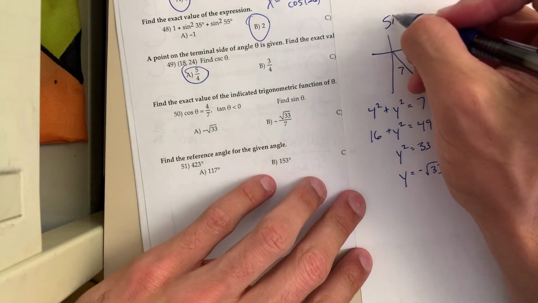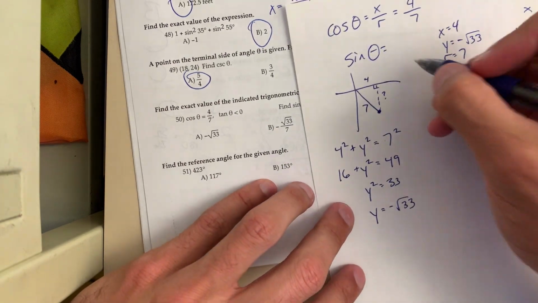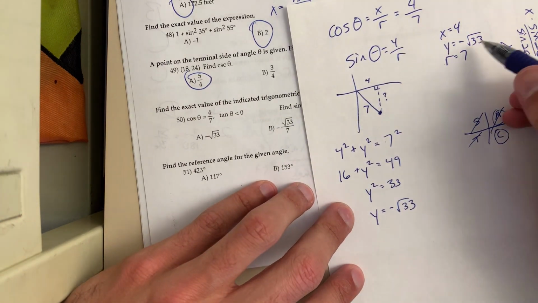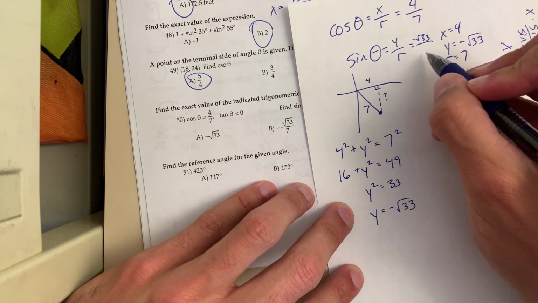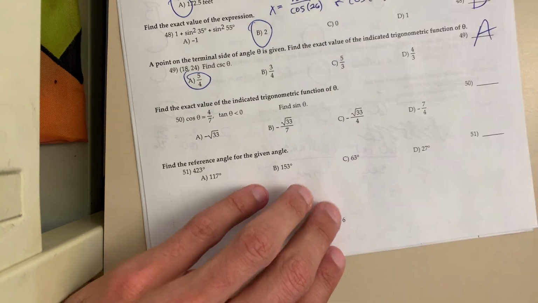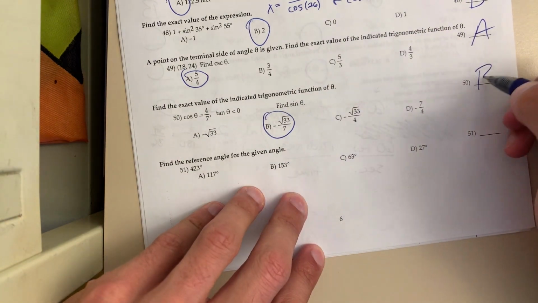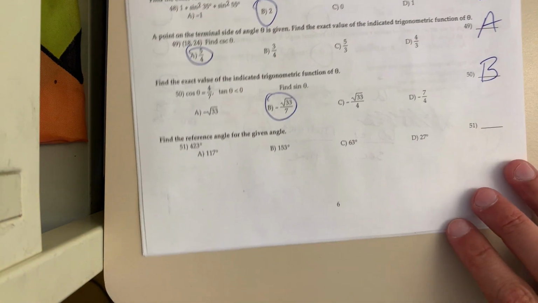Okay, so sine is going to equal the y value over the radius, right? So I know my y value is negative square root 33, and I know my radius is 7. So negative square root 33 over 7, answer option B.